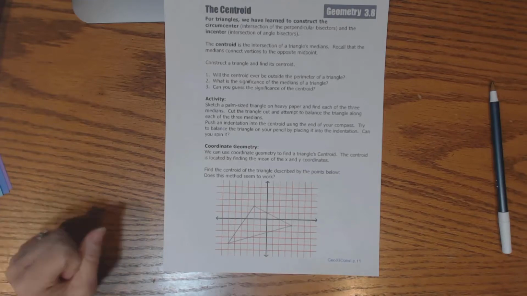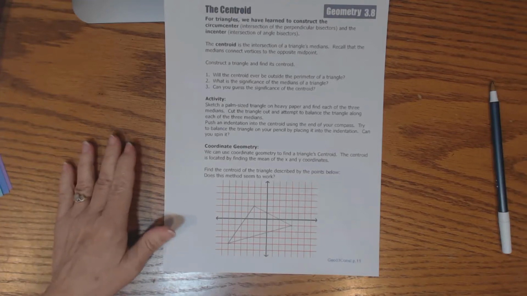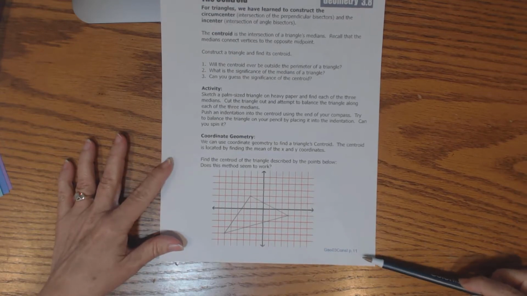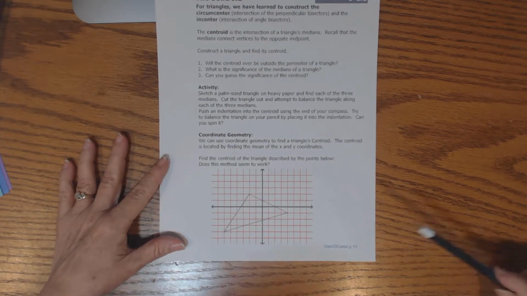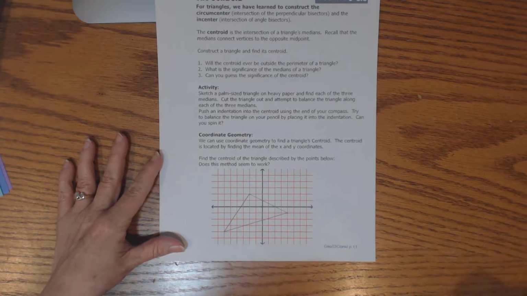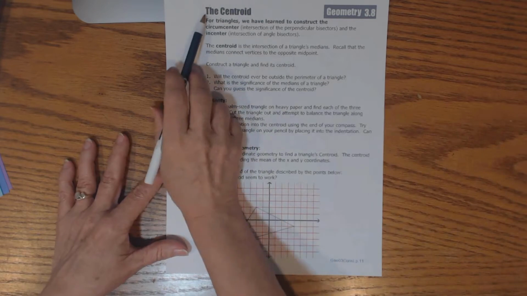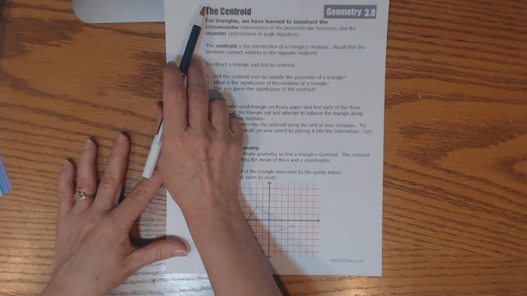This is to go over a problem that I ran out of time in class. To do this, you're going to need your handout G03 Construction, page 11. If you don't have that, pause the video and get that, and then join me here in a second, okay? All right, we went over the centroid, and this was in class.